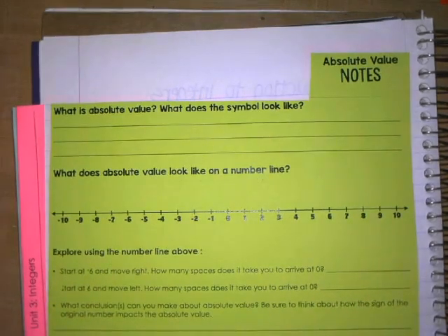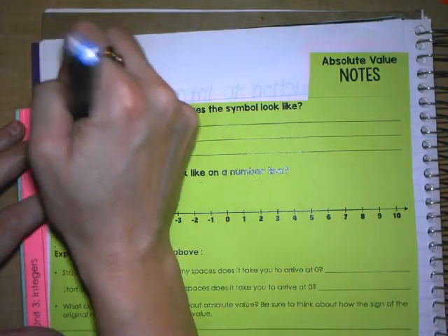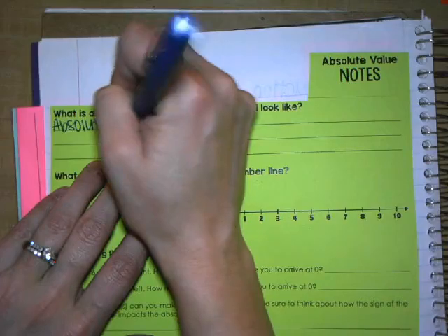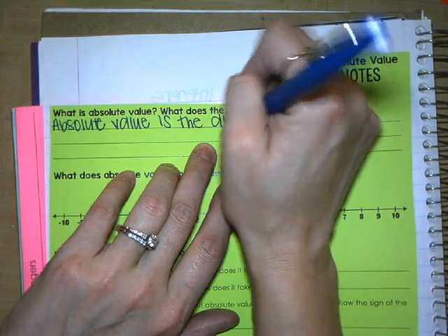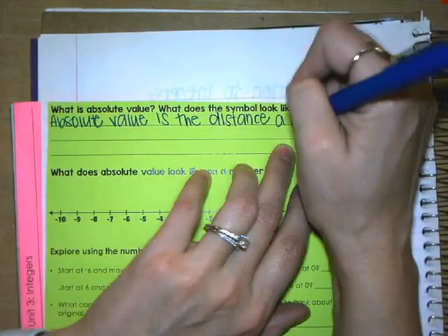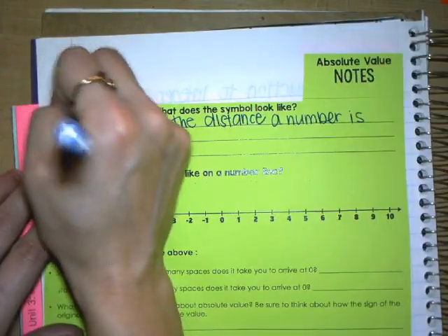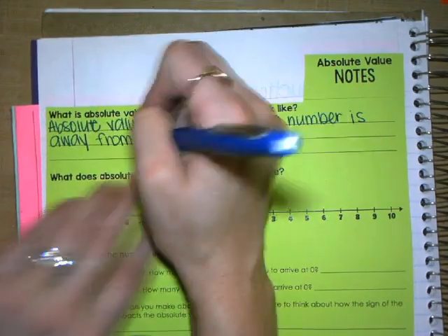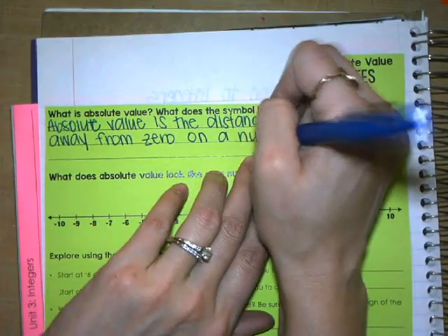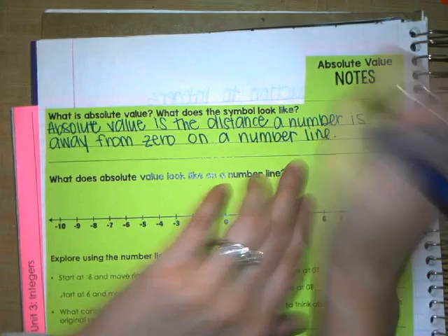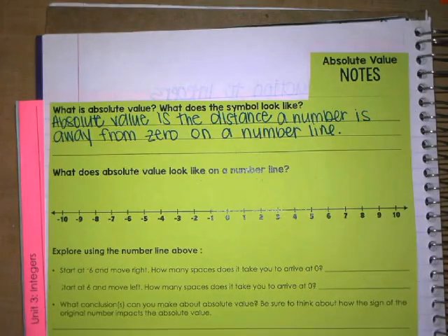All right, so absolute value is the distance a number is away from 0 on a number line. So it is the distance a number is away from 0 on a number line.